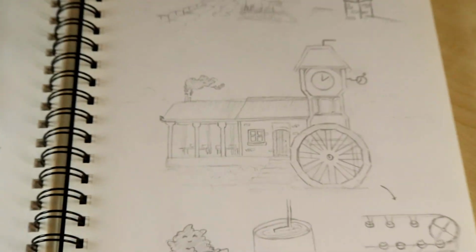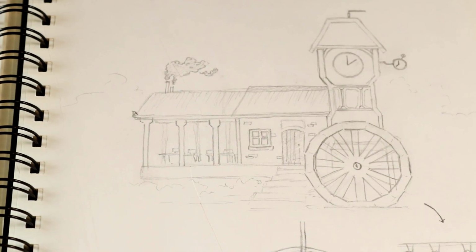Alright, so I've done some drawings here. They're not amazing, but I'll take you through them anyway. The first thing I tried to draw was our main character's house. The main character in this film is going to be working as a cook or a baker or something like that. So I decided I want him to live in a sort of mill. I want his house to be a little bit weird and a little bit quirky.